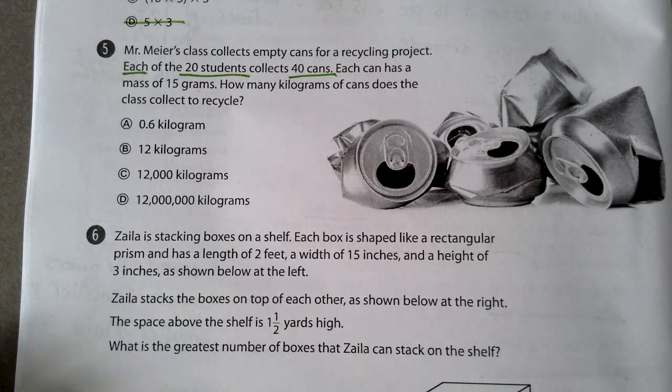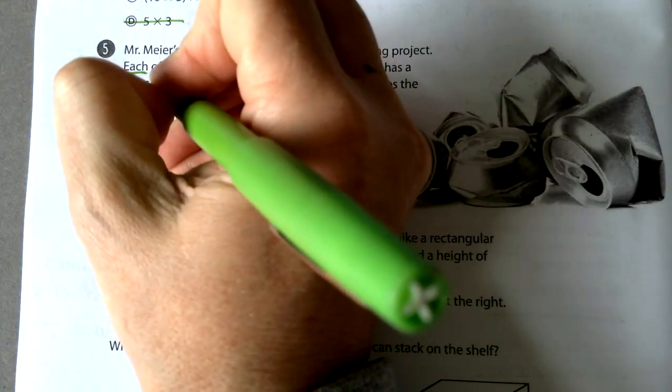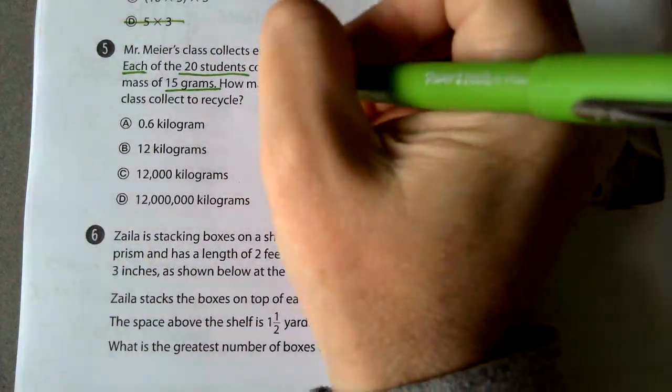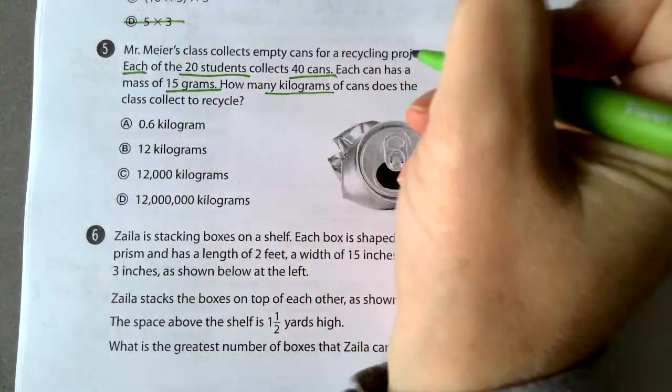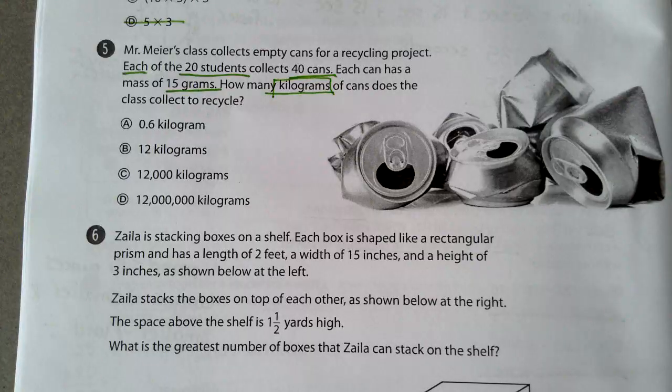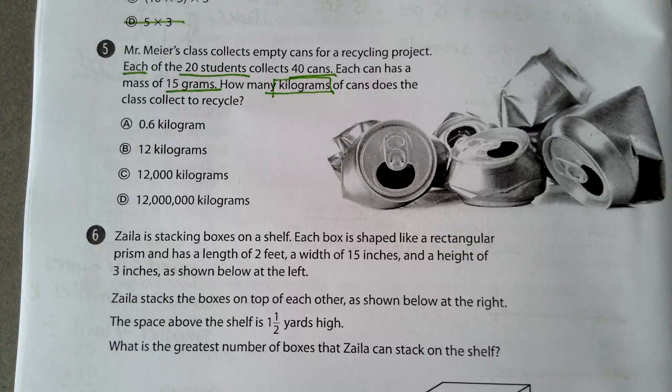Then I'm looking to see that each can has a mass of 15 grams. And then I need to figure out how many kilograms of cans the class collects to recycle. So this has 3 different steps to it. It's a pretty big problem because first I need to figure out how many cans were collected in total, what is the total weight in grams of all of those cans, and then how many kilograms is that.